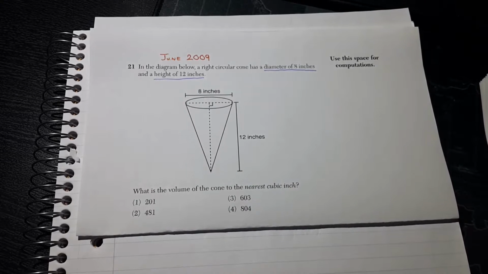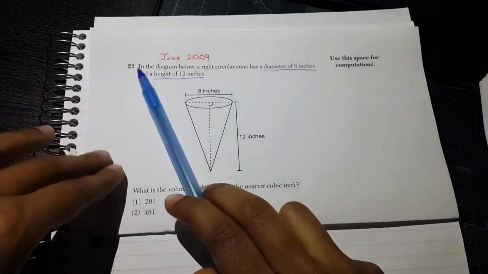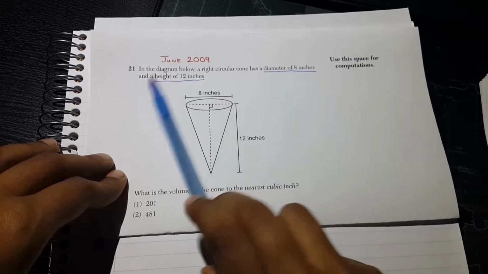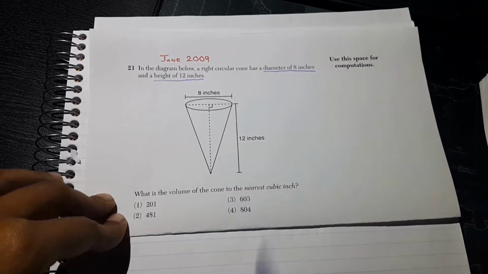So today we're gonna cover a volume problem, this time dealing with a cone, and this problem came from the June 2009 Geometry Regents. So the problem reads as such: in the diagram below, a right circular cone has a diameter of 8 inches and a height of 12 inches. What is the volume of the cone to the nearest cubic inch?